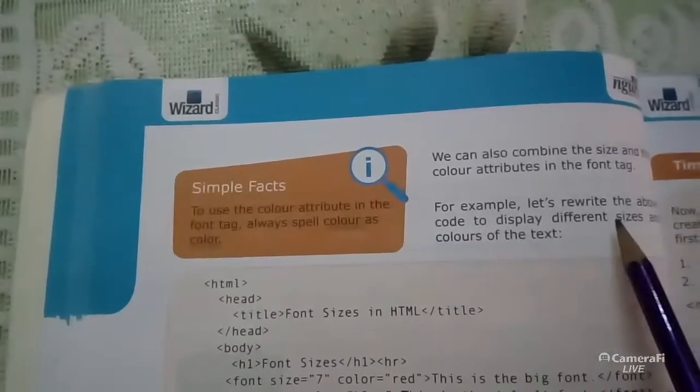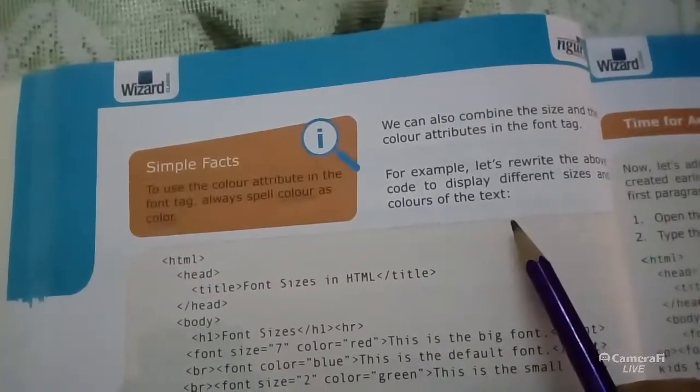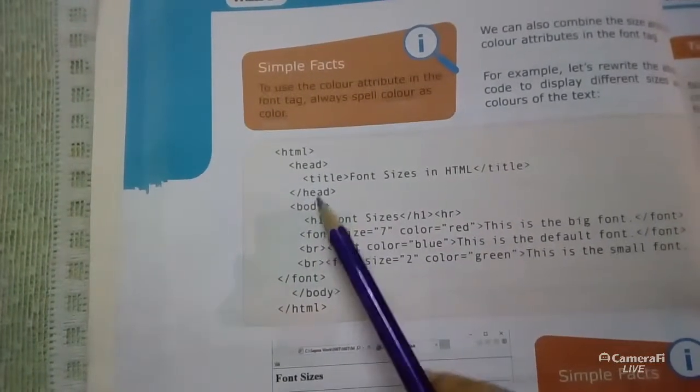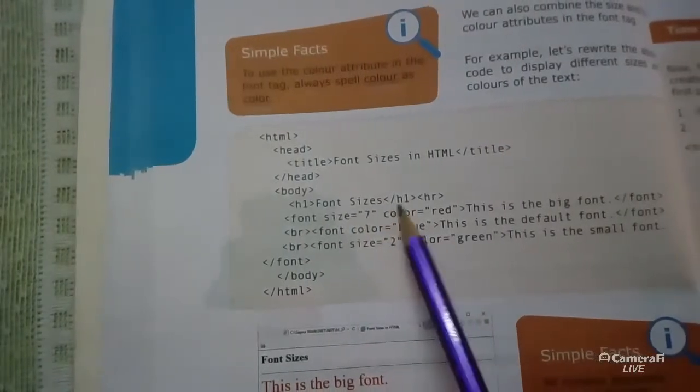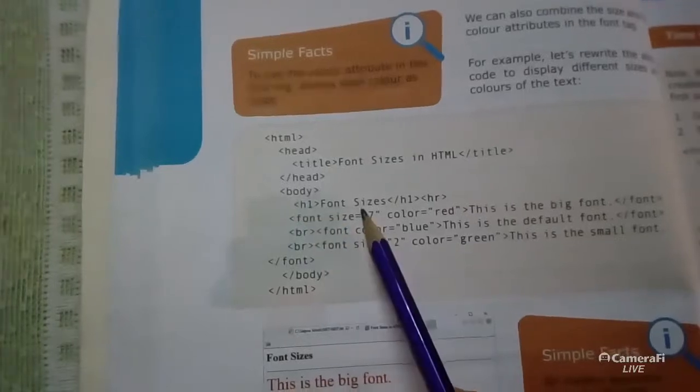For example, let's rewrite the above code to display the different sizes and colors of the text. See here: HTML, head, title, font size in HTML, title close, head close, then body. H1, font size equal to H1, then HR. This is the heading.